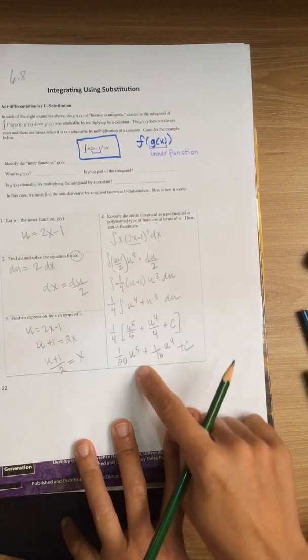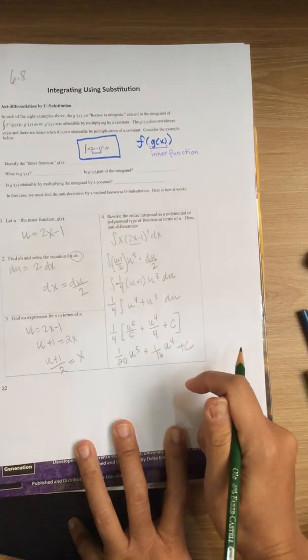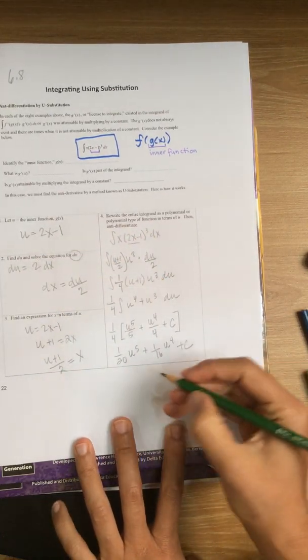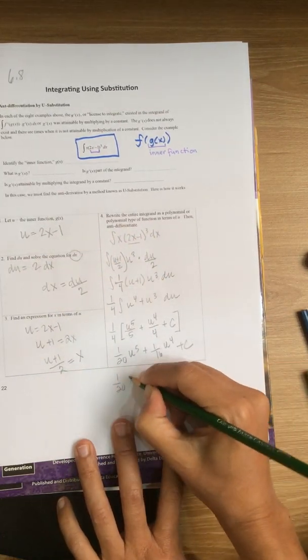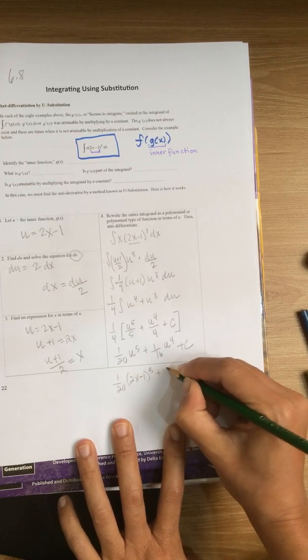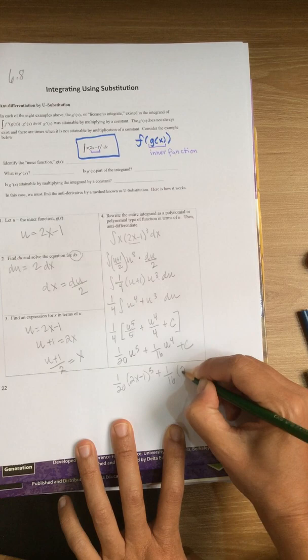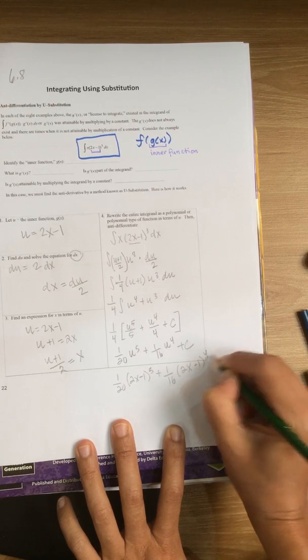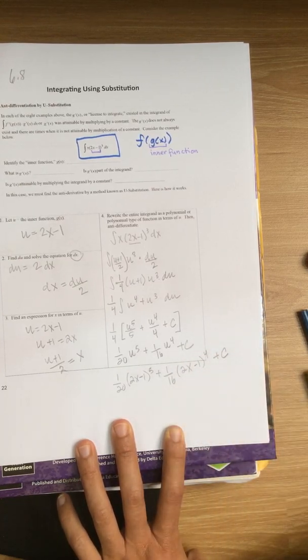To get our final solution, we plug the expression back in for u, so we end up with 1/20 times (2x minus 1) to the 5th plus 1/16 times (2x minus 1) to the 4th, all plus c.